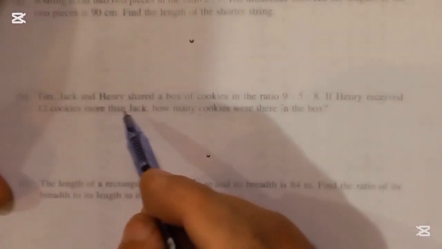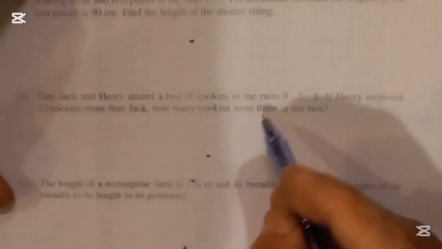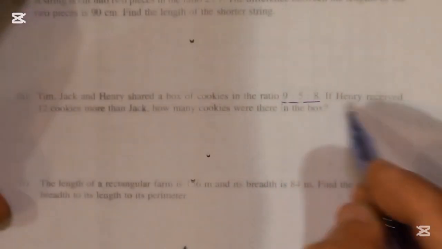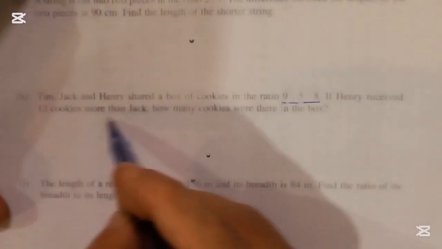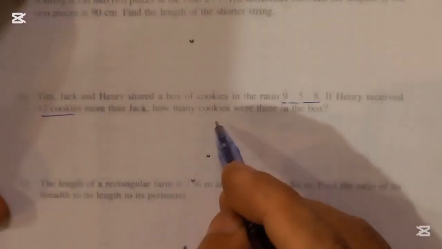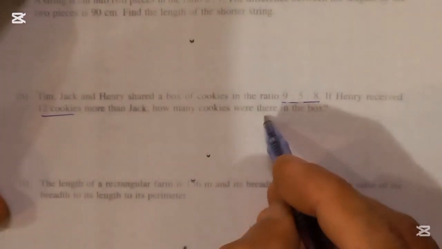Another important question is Tim, Jack and Henry shared a box of cookies in the ratio 9:5:8. If Henry received 12 cookies more than Jack, it means the difference between Henry's and Jack's cookies is 12 cookies. How many cookies were there in the box? So total is the requirement.